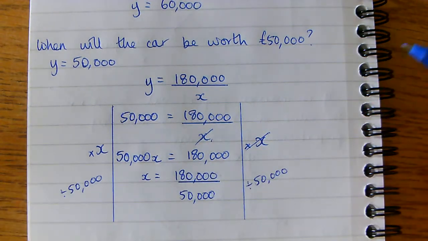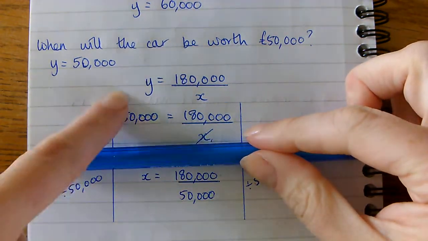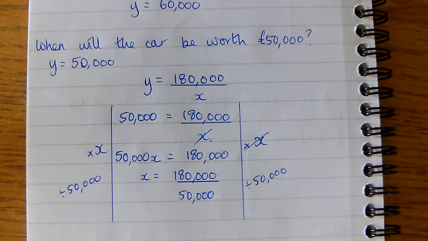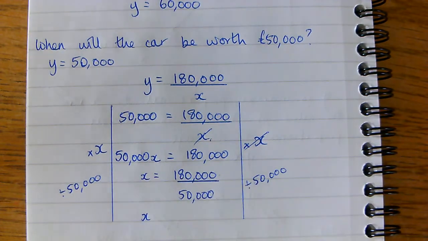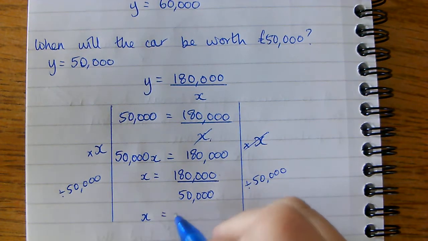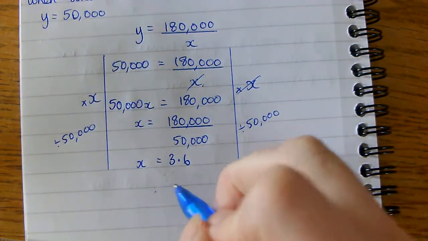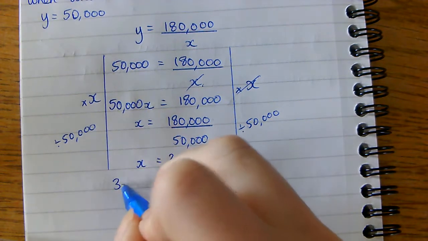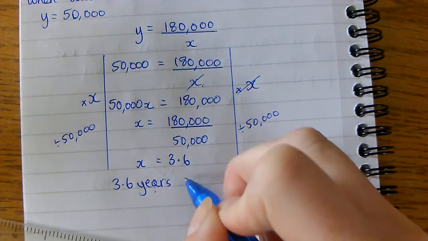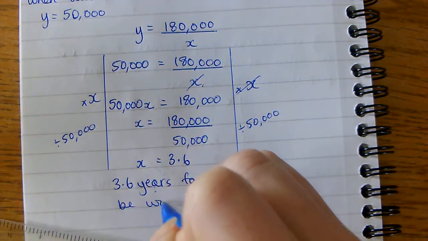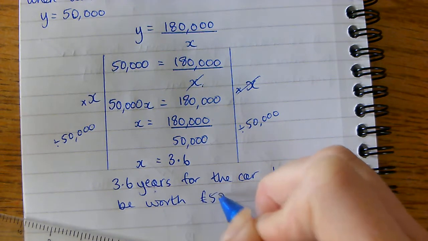And again, if you have a look between this line and this line, it does just look like we've swapped the x and the 50,000 round, but I've gone through to explain why that has happened. So the 180,000 divided by the 50,000 is going to give us an answer of 3.6. So it will take 3.6 years for the car to be worth £50,000 in this example.